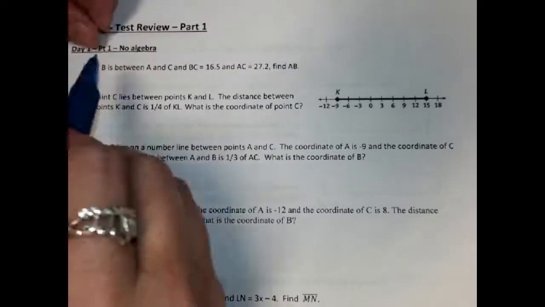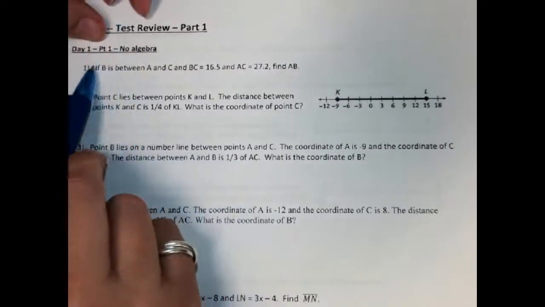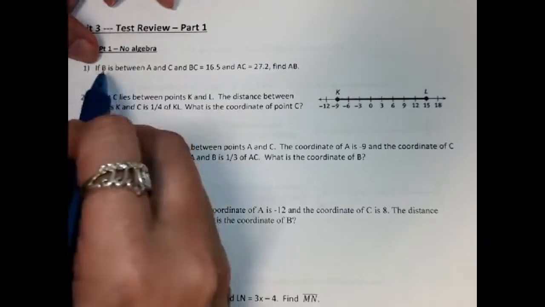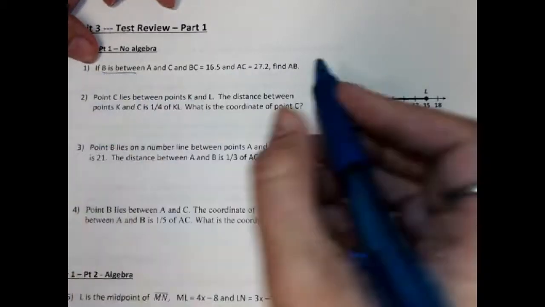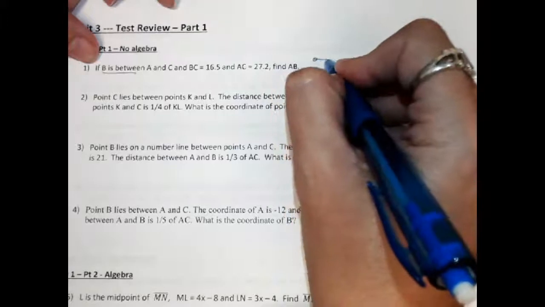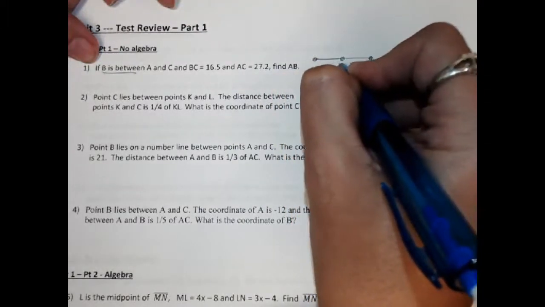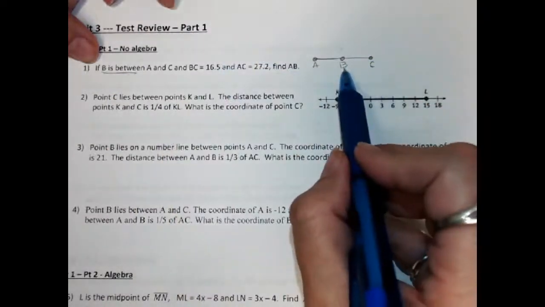For instance, the first thing we do on this kind of problem is we need to draw out the picture. And remember, whenever it tells us B is between, that tells us the point we need to put in the middle. So B goes here, and A and C. If it just says between, I don't know that this is exactly in the middle, I just know it's there.